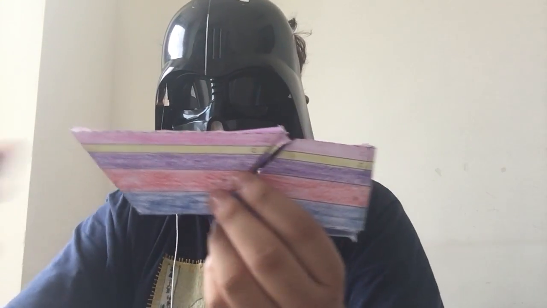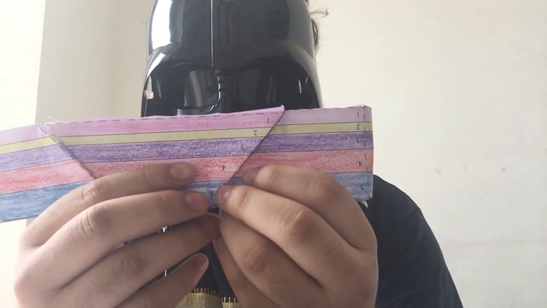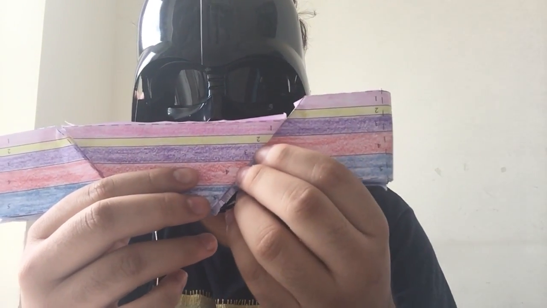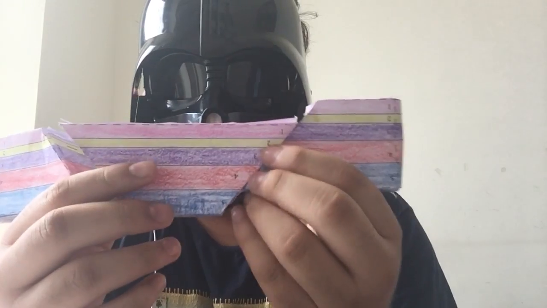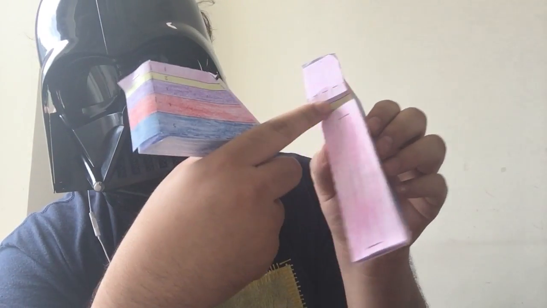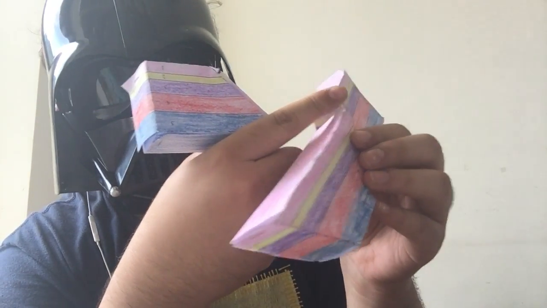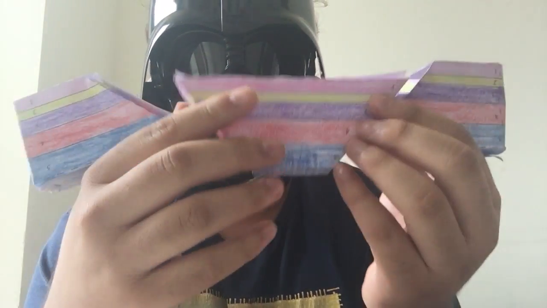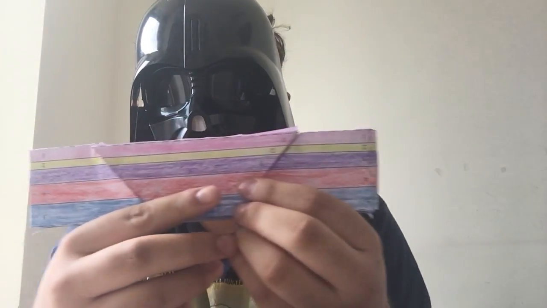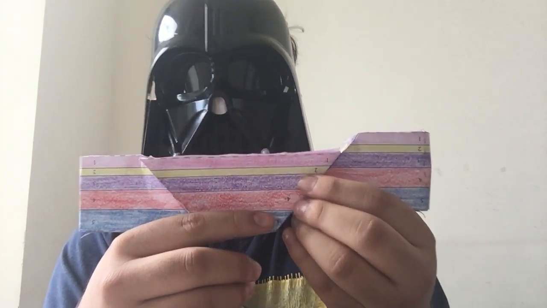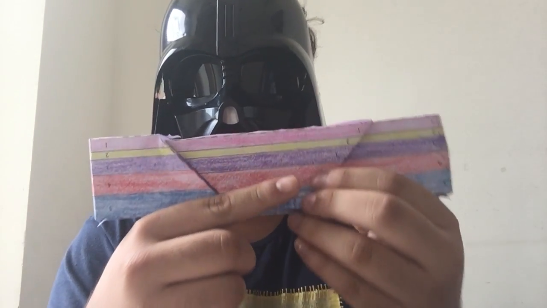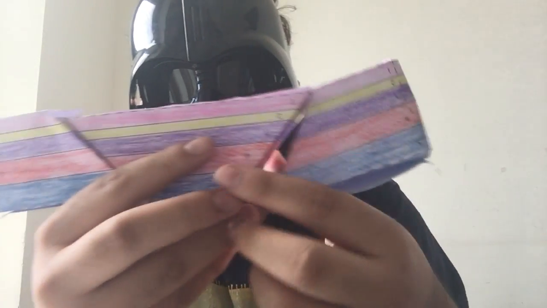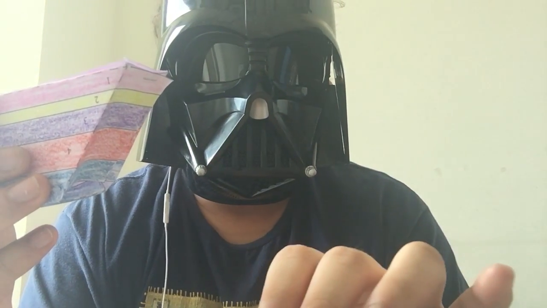So this block right here will slip down and cause tension, and the part over here is the fault plane. So it will be something like this, or something like this, just slip down. And this area right here is the fault plane.